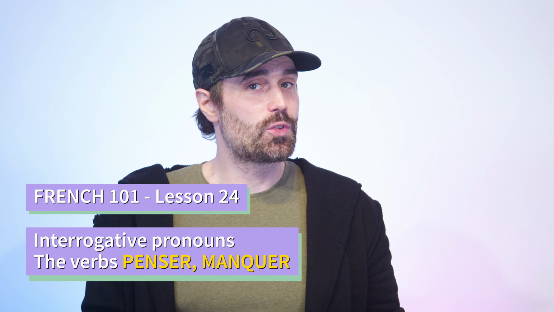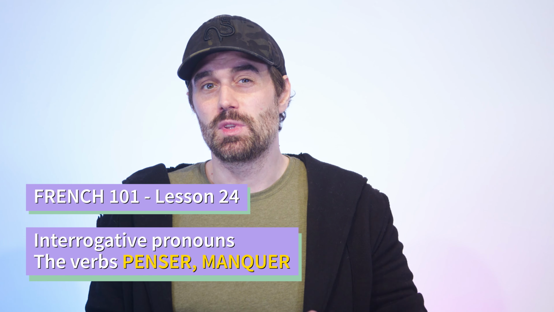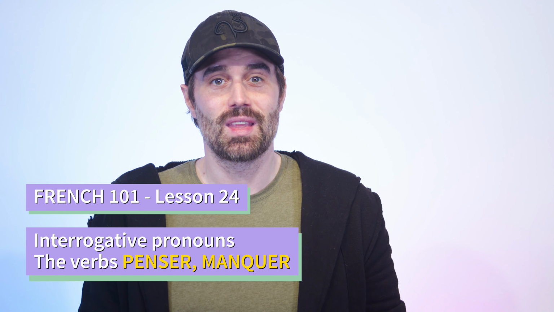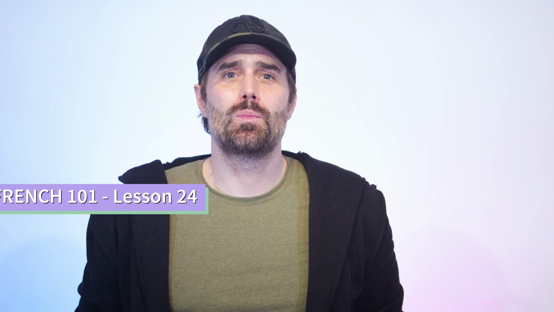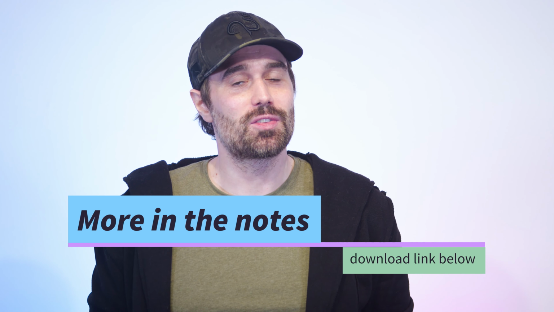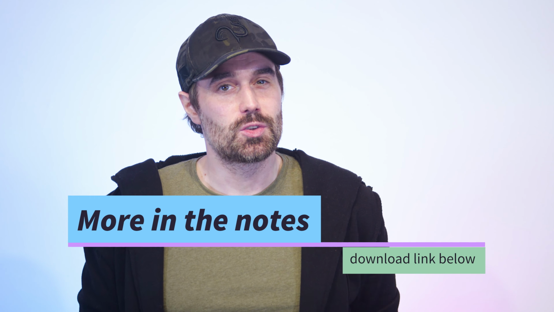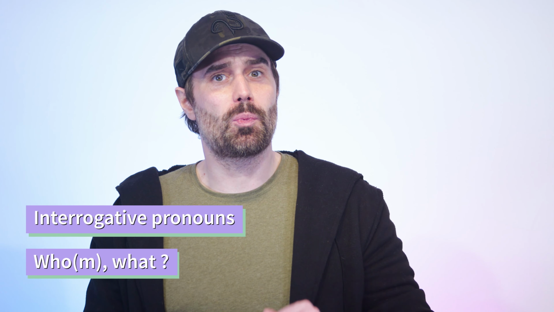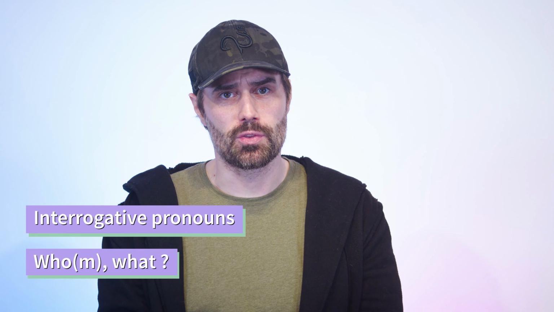We will also see the verb penser, which means to think, and the verb manquer, which means to lack or to miss. There's also a small point at the beginning of the notes about where to place the direct object pronoun with the passé composé. I'll let you download the notes below to go over that after we're done here. Alright, let's get started with our first point, and it's about interrogative pronouns.